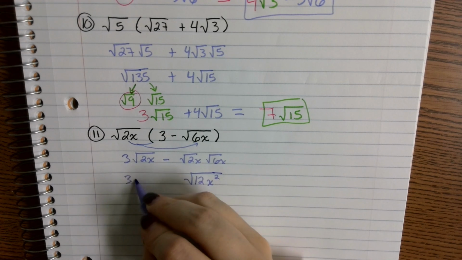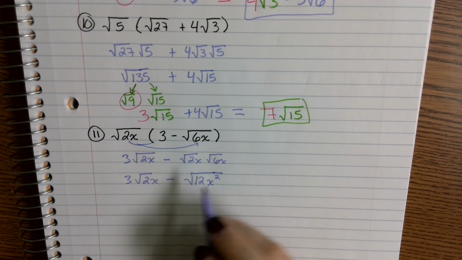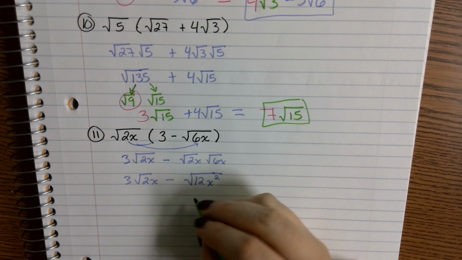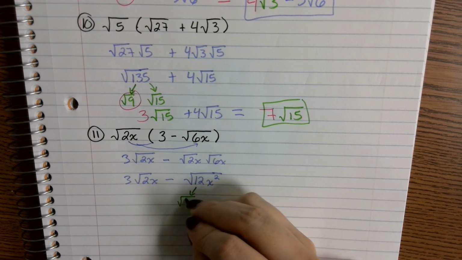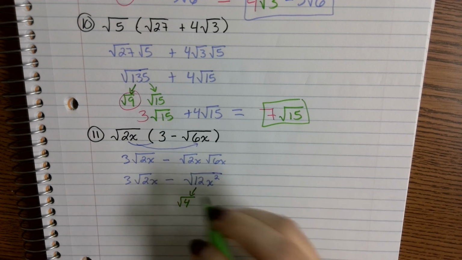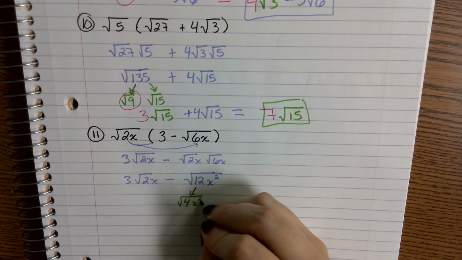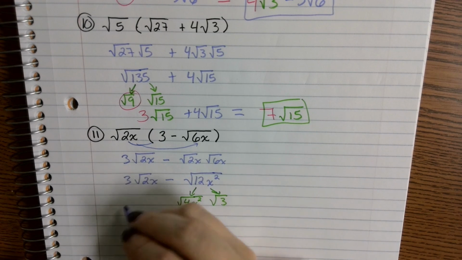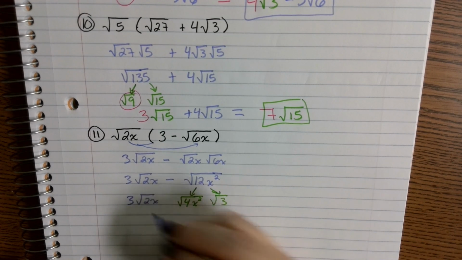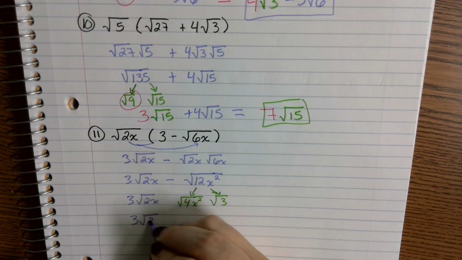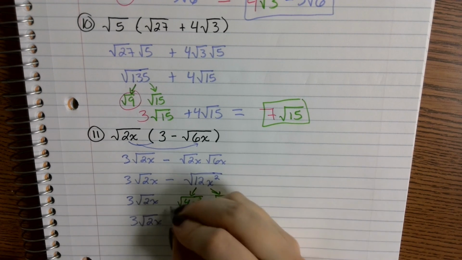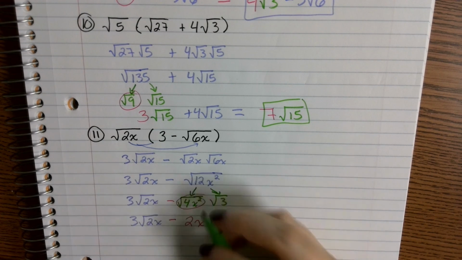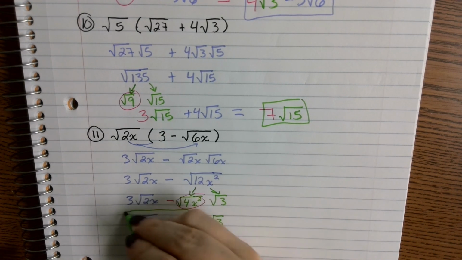Okay, so you now have 3 square root of 2x minus square root of 12x squared. The 12 can be broken down to the square root of 4x to the second, because x to the second is a perfect square, and then the square root of 3. Okay, so you now wind up having 3 square root of 2x minus 2x square root of 3, and then you are done.